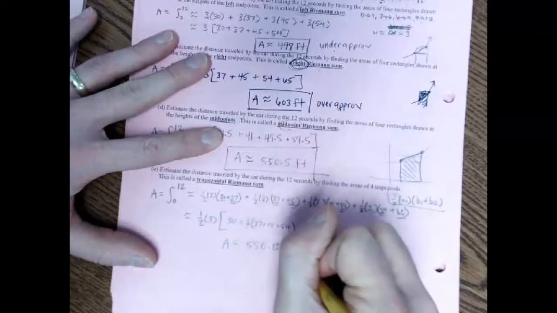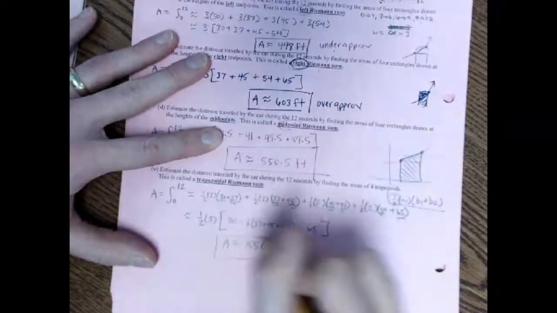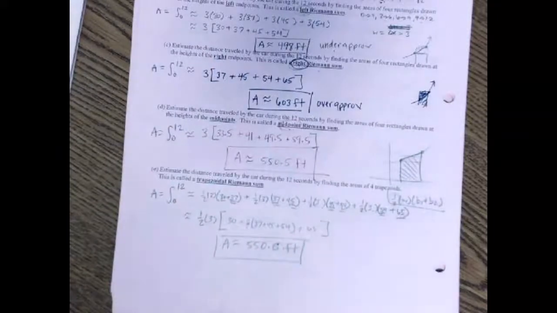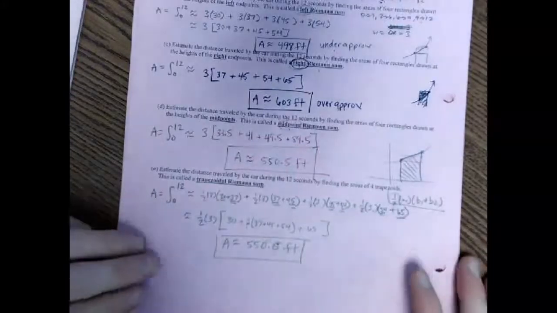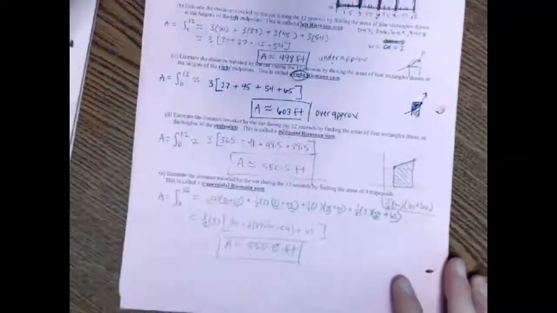550.5 feet. Okay, now some important distinctions to make here. And I know this example is not the best. Every year I feel like I should change it, but then every year I just don't because I'm lazy. Let's go look at some connections.